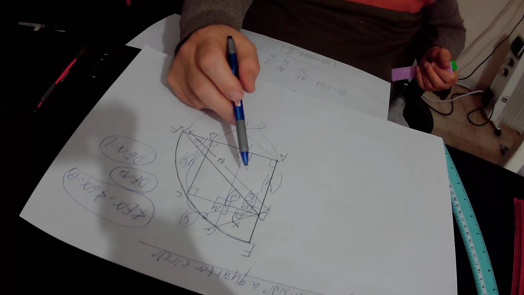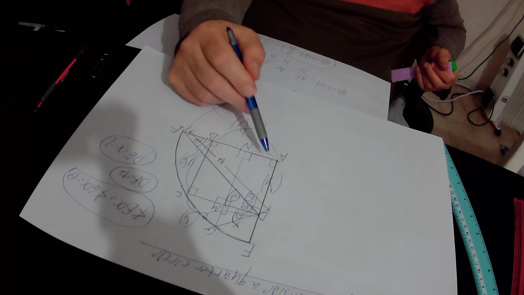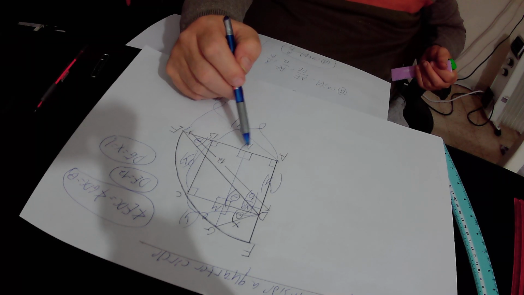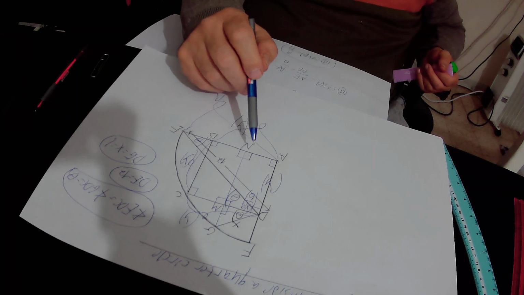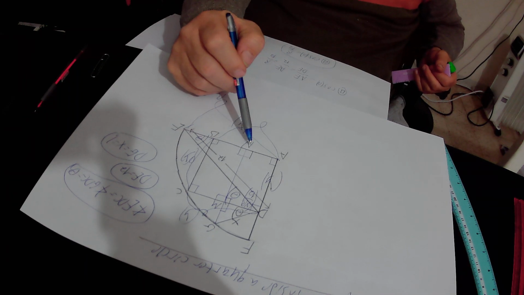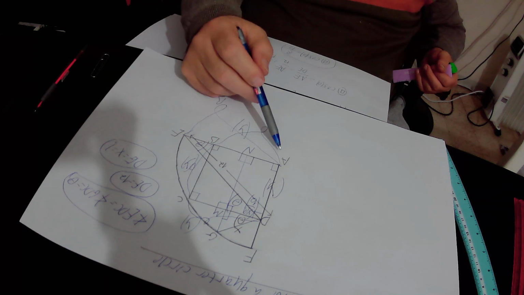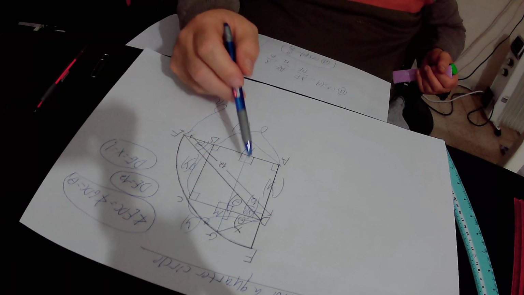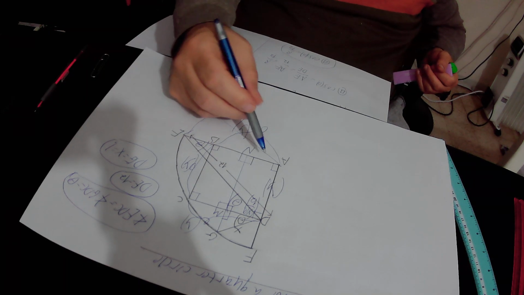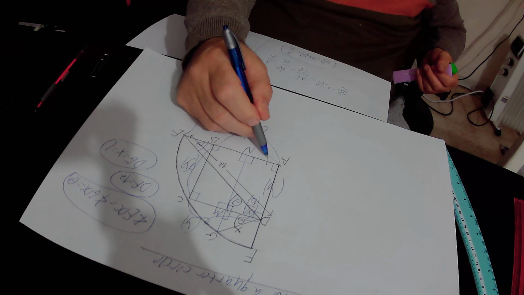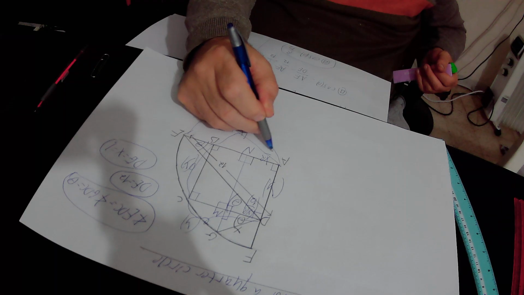So we will treat this quadrilateral DMAN as a rectangle. The opposite sides of a rectangle are equal to each other. So in rectangle DMAN, side DM must be equal to the opposite side AN. But DM equals x times R over 12, therefore AN must also equal x times R over 12.